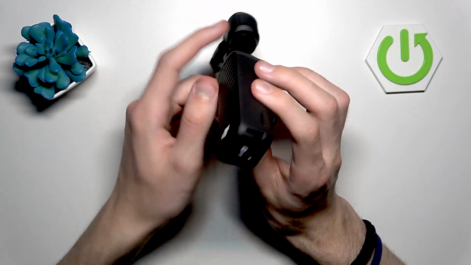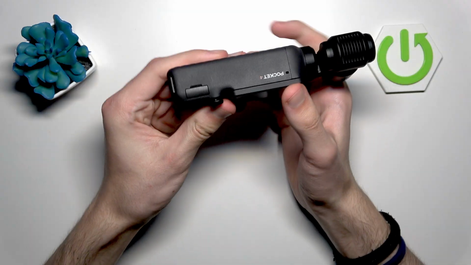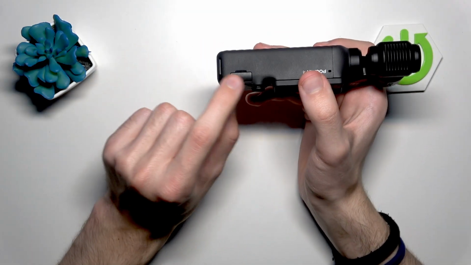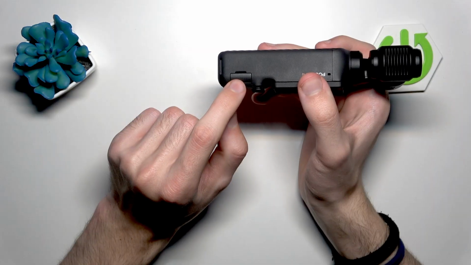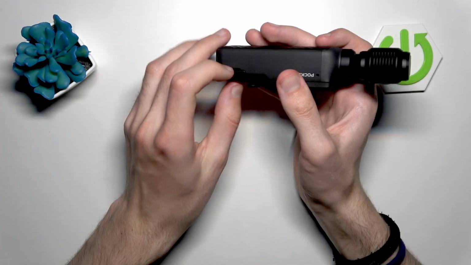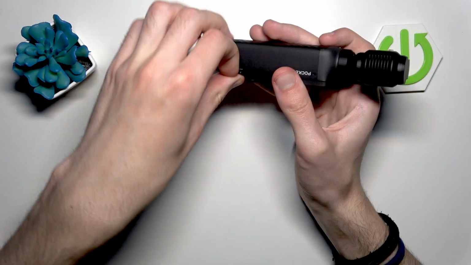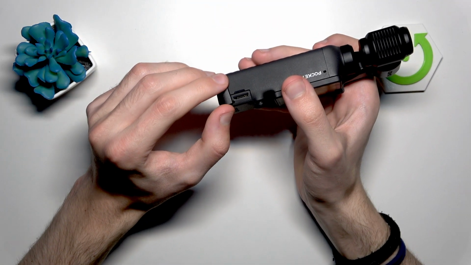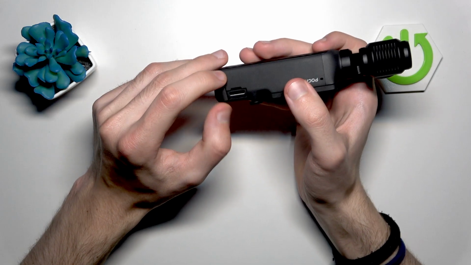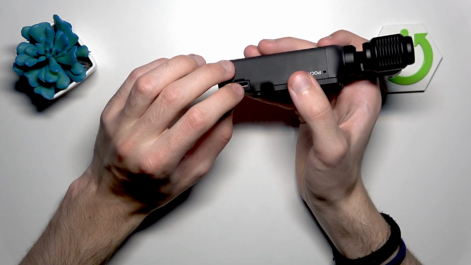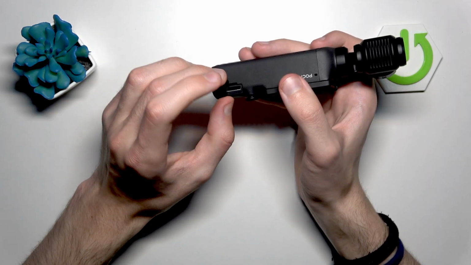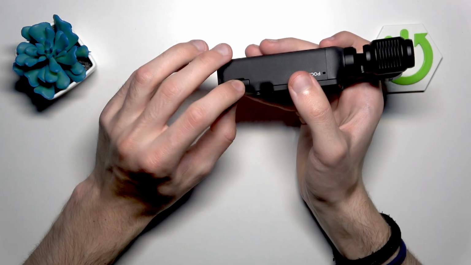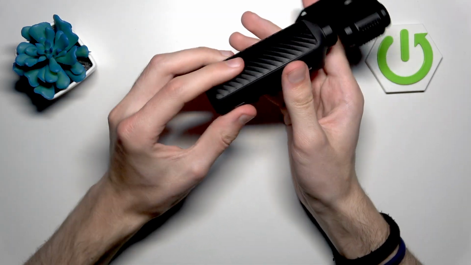Anyway, now we can go down and we have the micro SD slot, which by default is covered by this little, I guess I can call it plastic. We can open it like that, and then if you want to, you can import your own micro SD card, so you can extend the amount of memory inside.